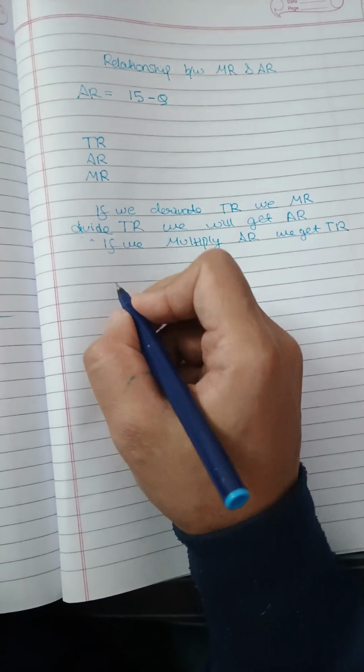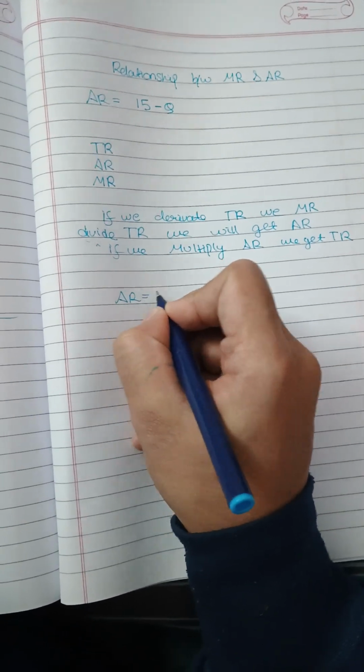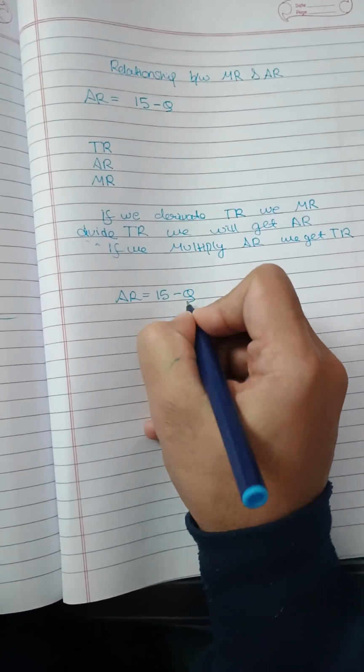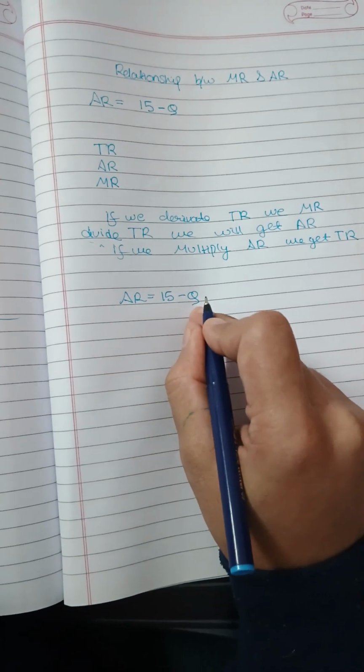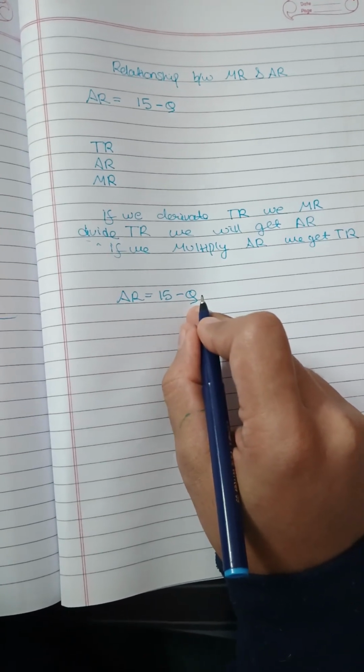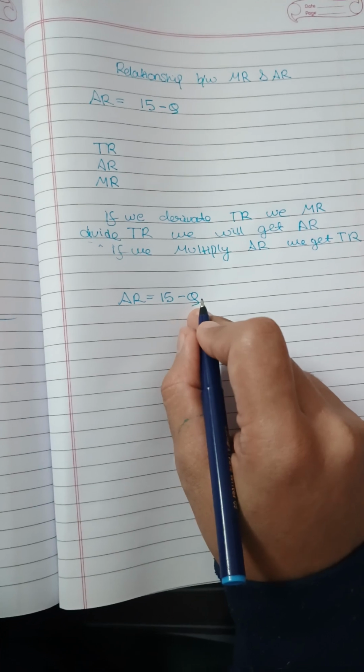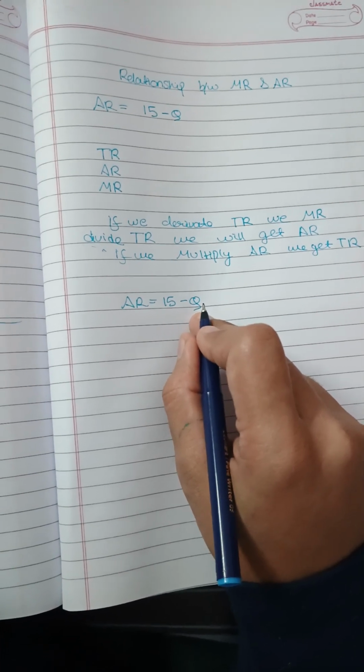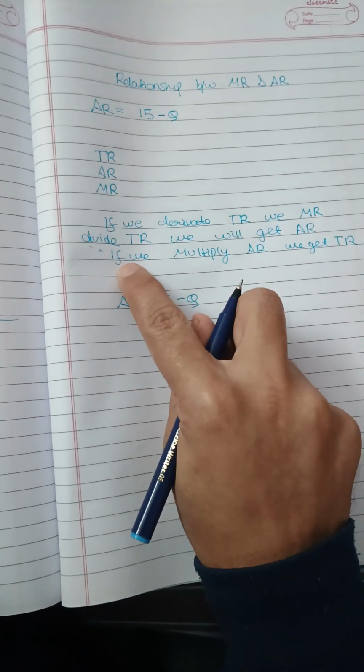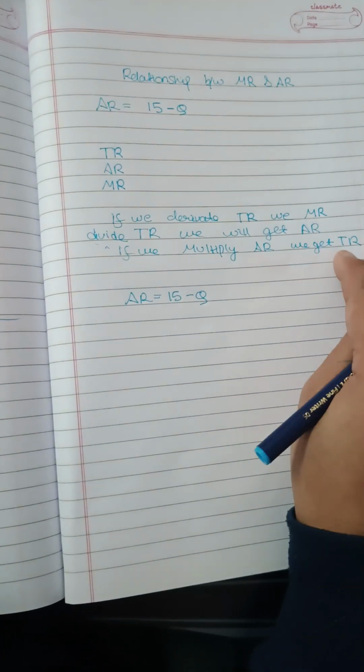and AR. So here AR equals 15 minus Q. If we have to find the marginal revenue, we have to convert it into total revenue. So we will multiply AR to get TR.